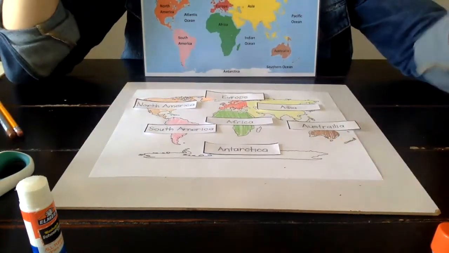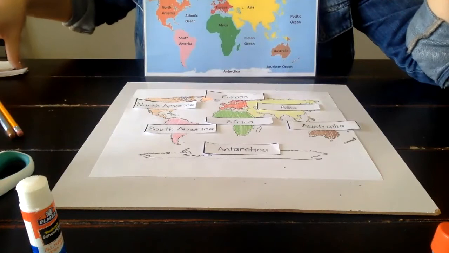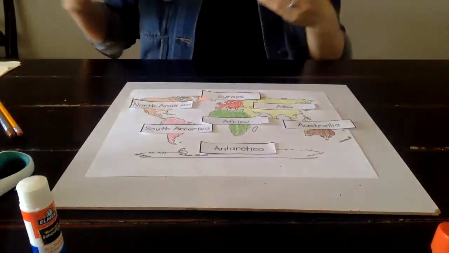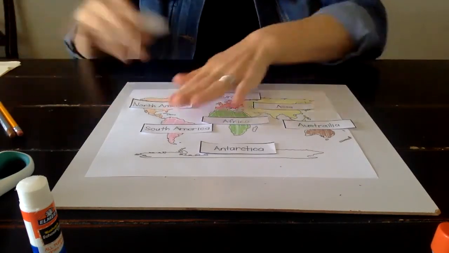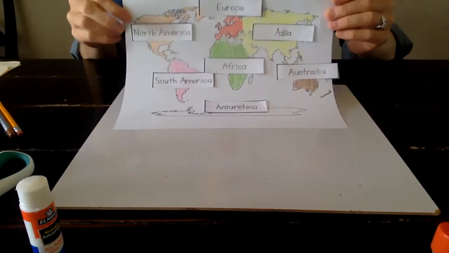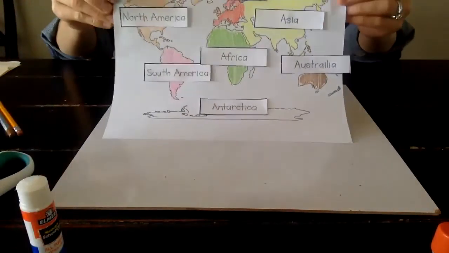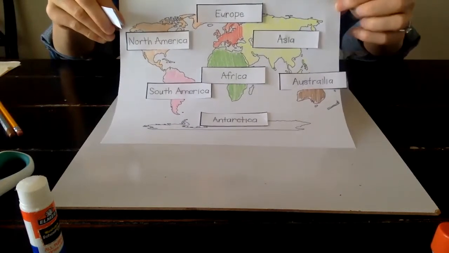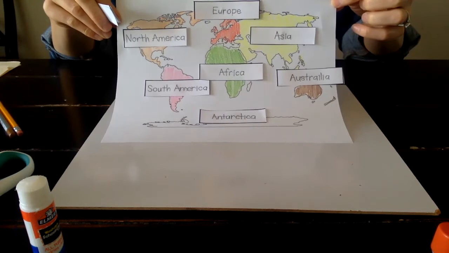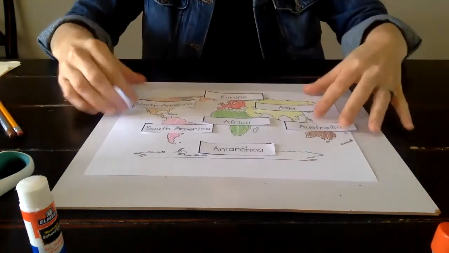Do you remember those little labels that we had with north, south, east, and west? So I'm going to put this map down since we don't need it anymore. We've already labeled all of our continents. Okay, so I'll let you see it, just in case you need something to look at. If you need to pause the video here, this is where you could pause the video and you could finish your labeling of your continents. Okay, so we have that.